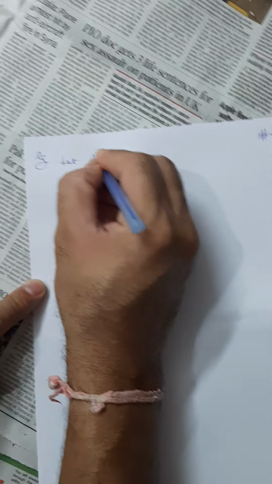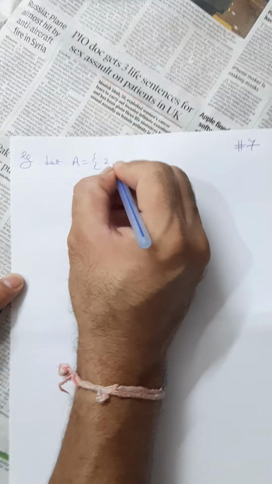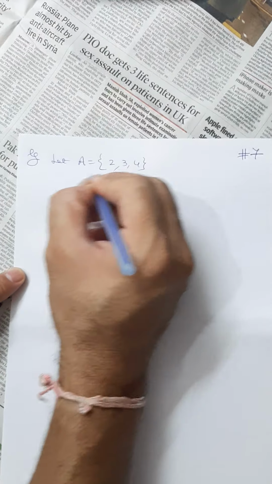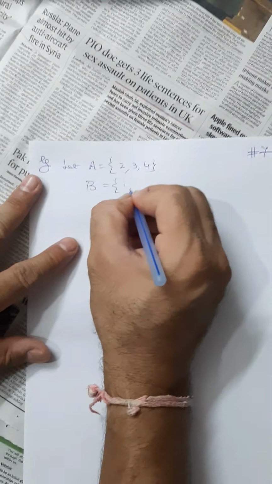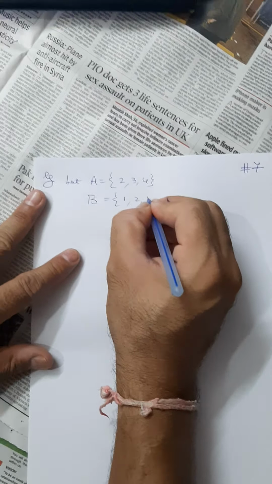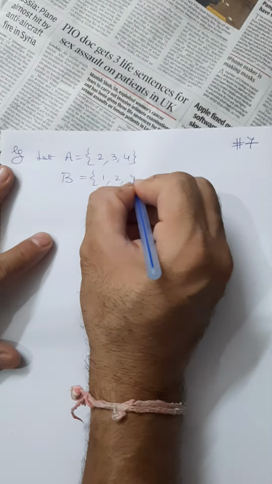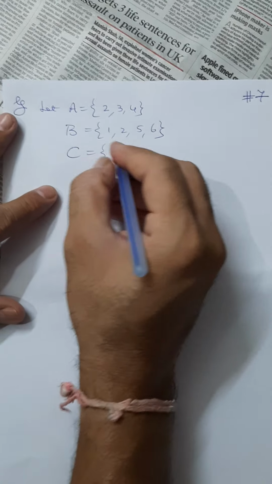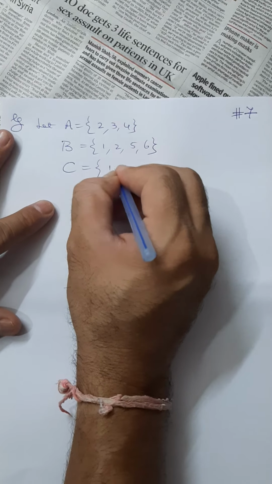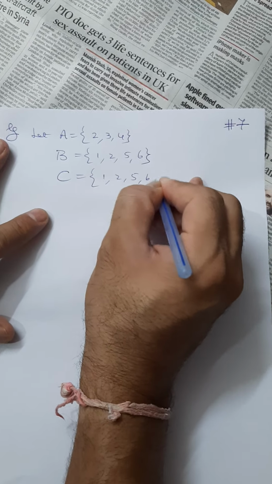For example, let's take set A equals 2, 3, 4. B equals, for example, 1, 2, 5, 6. C equals, I'll take one more, 1, 2, 5, 6, 7, 8.